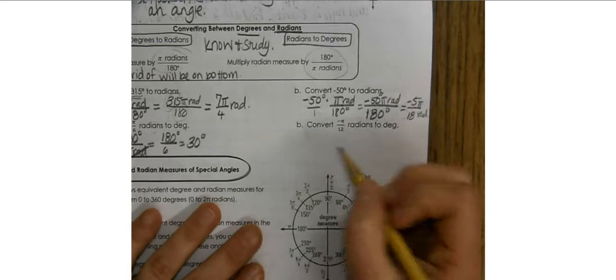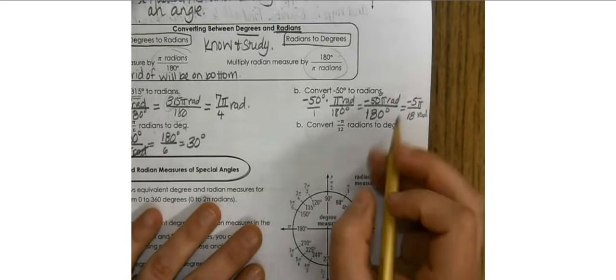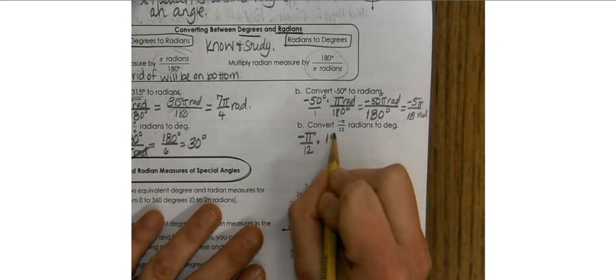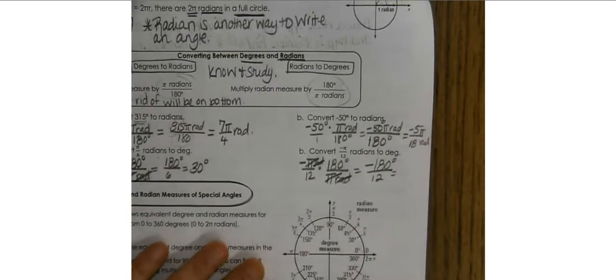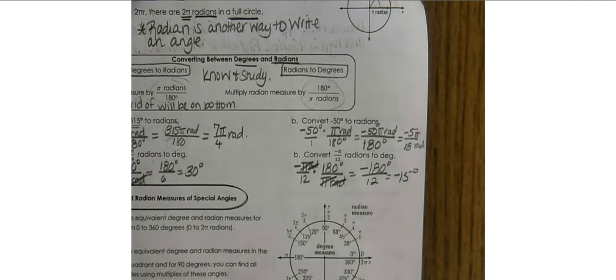And finally, we want to convert negative pi over 12 radians to degrees. So I'm going to take negative pi over 12, and since I want to turn it into degrees, I'm going to put 180 degrees on top, divided by pi radians. Since this is already radians, I forgot to write down the radian over here. So that's why the radian canceled out. Over here, I need to write radian. So the radian will cancel out, the pi will cancel out, and we'll be left with negative 180 degrees divided by 12. And negative 180 divided by 12 is equal to negative 15 degrees. So negative 15 degrees is equivalent to negative pi over 12 radians.